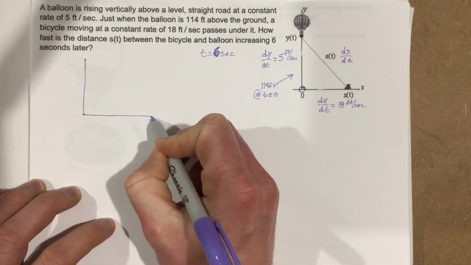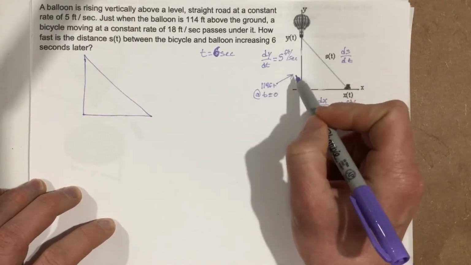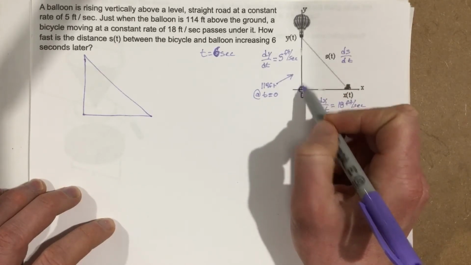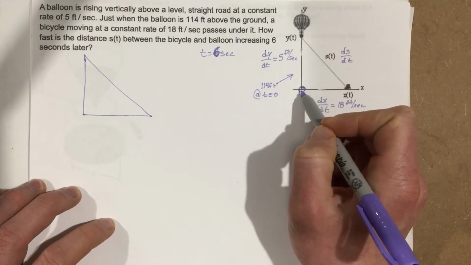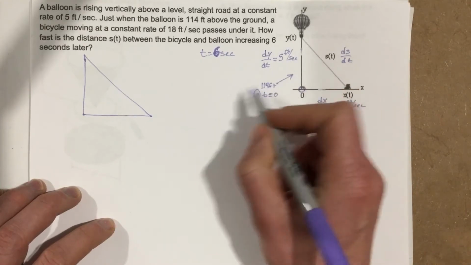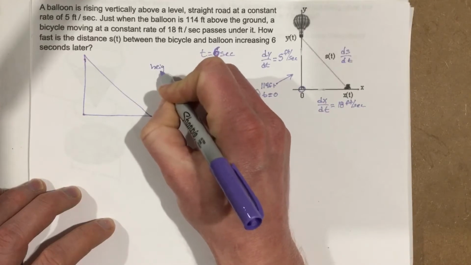So if I draw the triangle, I'm going to simply take 114 feet, which is the distance that the balloon was above the ground when the bicyclist passed underneath it, and then I'm going to add, so we're going to say height after 6 seconds.